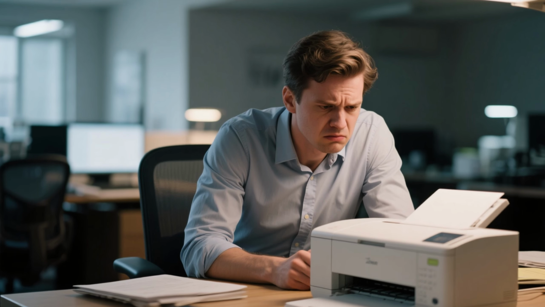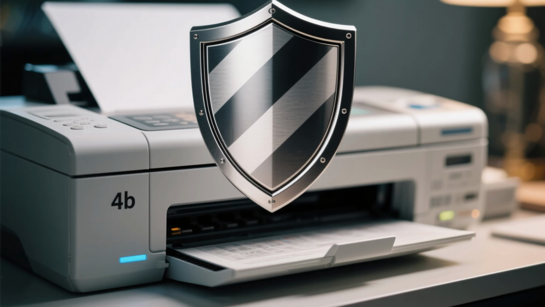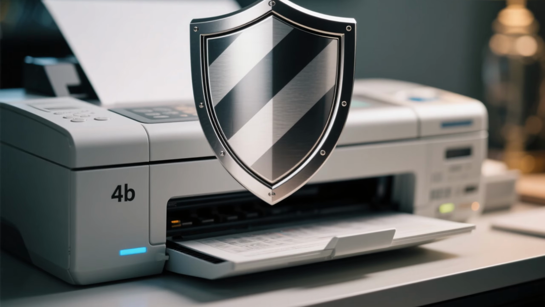It's easy to get frustrated when a printer refuses to work, but in reality, it's protecting your data and your pages by refusing to start until conditions are right.